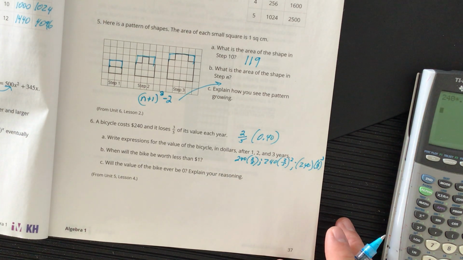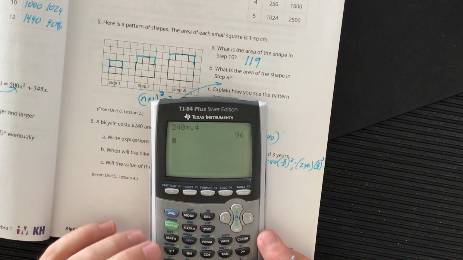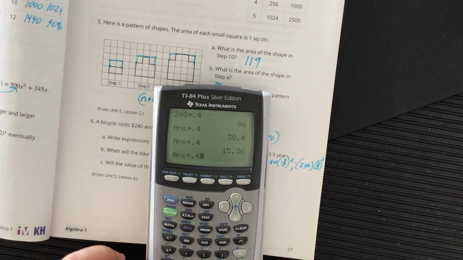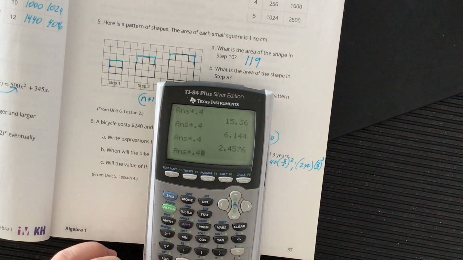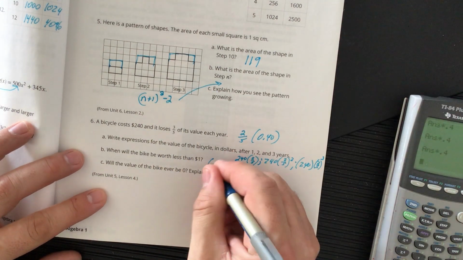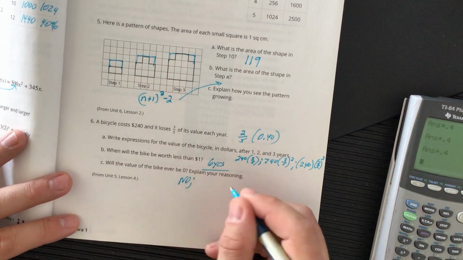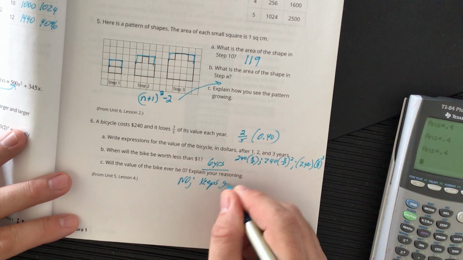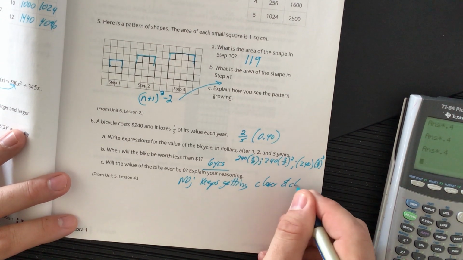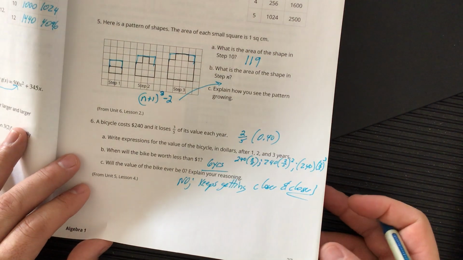When will the bike be worth less than $1? So there's 1 year. 2, 3, 4, 5, 6. 6 years. It'll be less than $1. Will it ever be at 0? Why not? Just never does. We'll keep getting closer and closer to 0, but we'll never be exactly, because you're not taking it times 0.